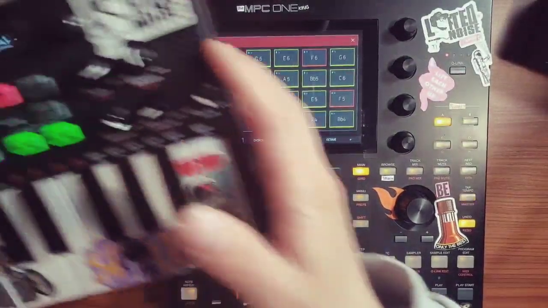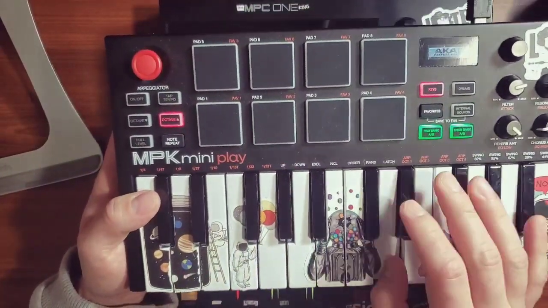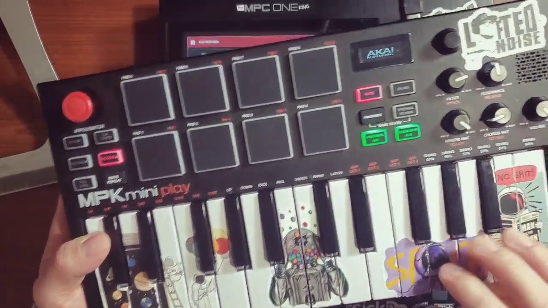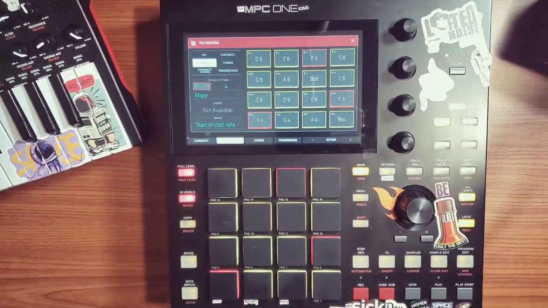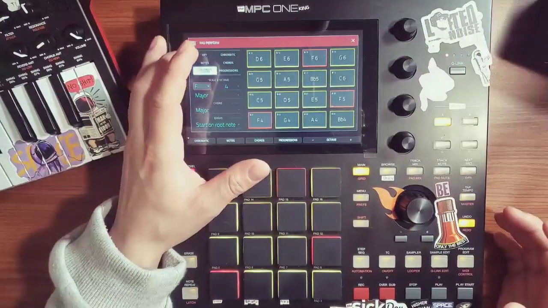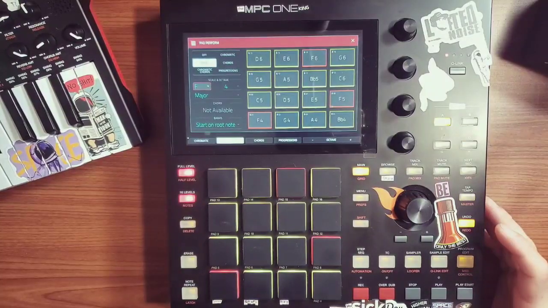So that's kind of like if you were actually playing a keyboard. So there it is. So I won't go into chromatic chords because I don't really use that. I'll look into it more and maybe cover it in another video.